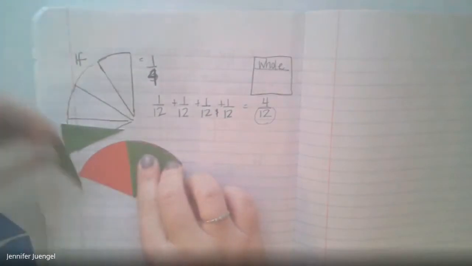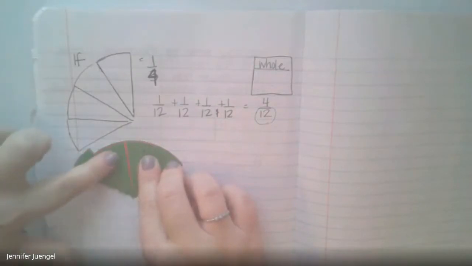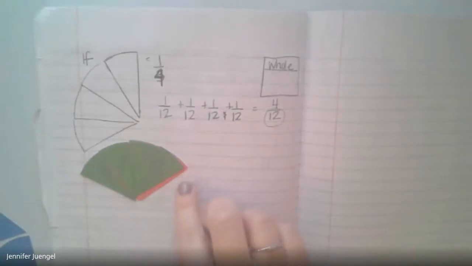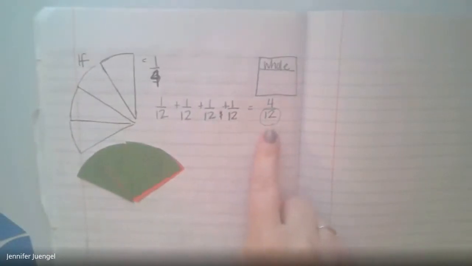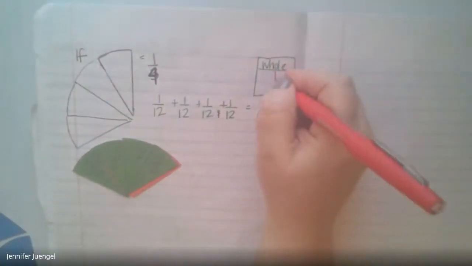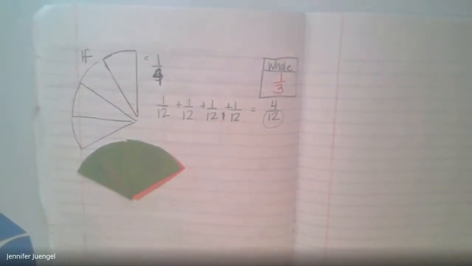So far, so good. 3. Oh, this might be the money one. 4. You got it, friends. 4/12 equals 1/3. 4 times 3 equals 12, so that makes sense. So my 1 whole is called 1/3.